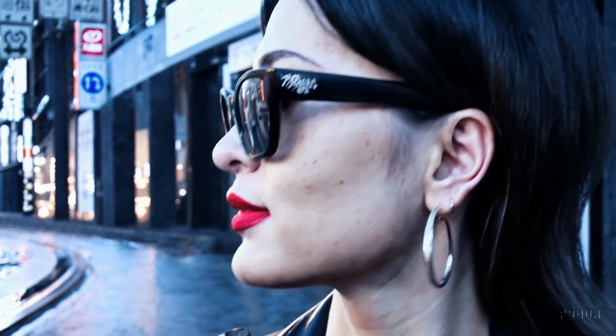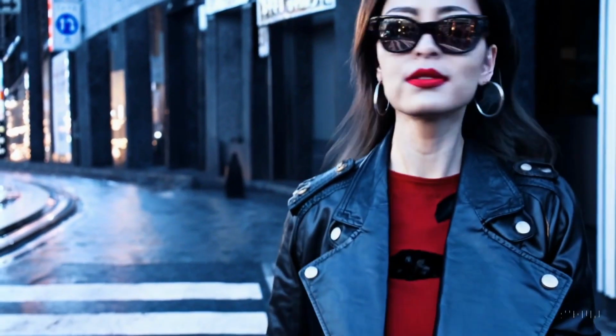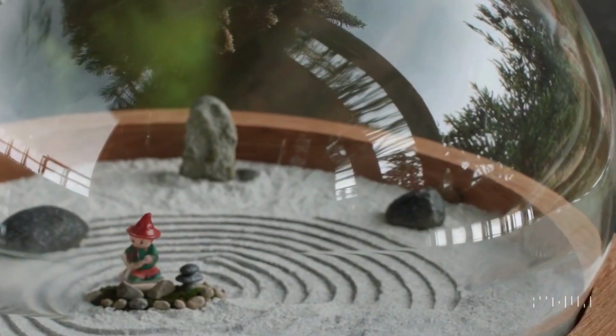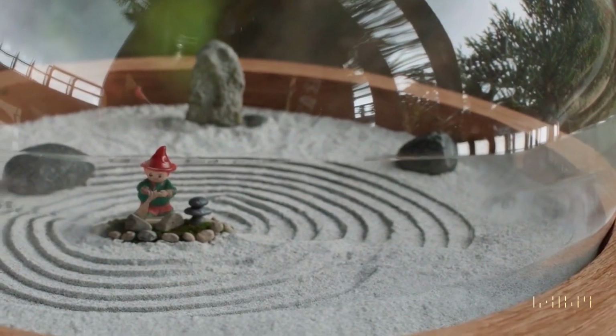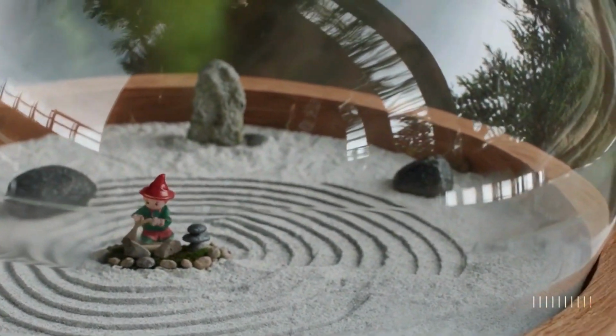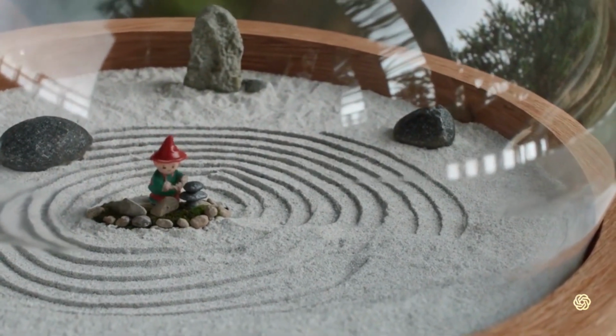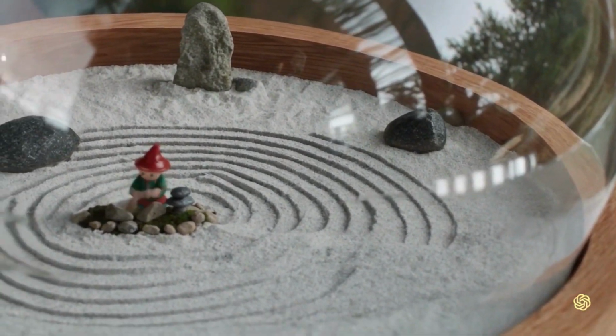It's almost unbelievable that this video was generated by AI. This looks real and pretty good. This is a video of a close-up view of a glass sphere that has a Zen garden within it. There is a small dwarf in the sphere who is raking the Zen garden and creating patterns in the sand.